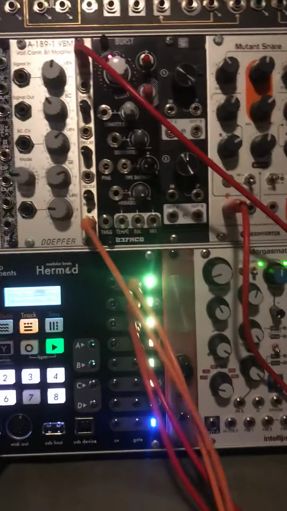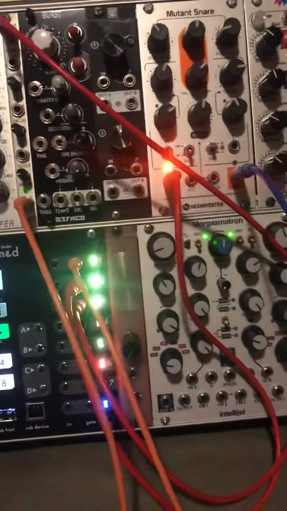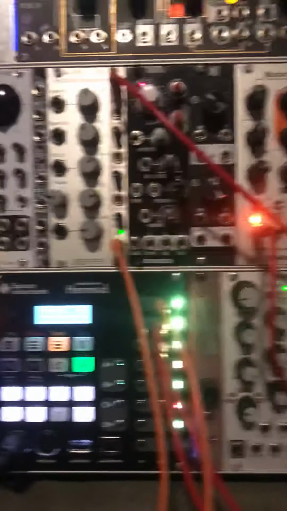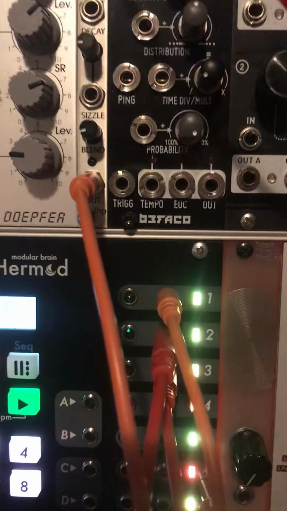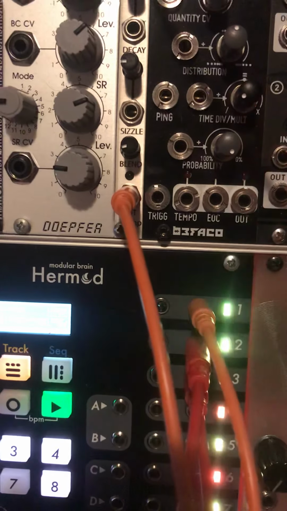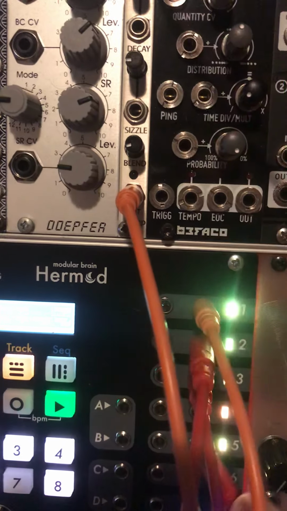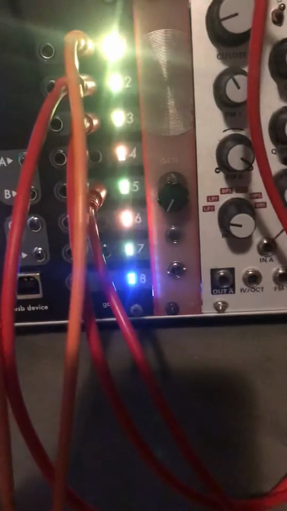Now, that's the drums. And the synths are pretty similar, but a little bit different because you can't just send a gate, or it would be the same note every time. So in 5, I've got bass line. On the right hand output is the gate.